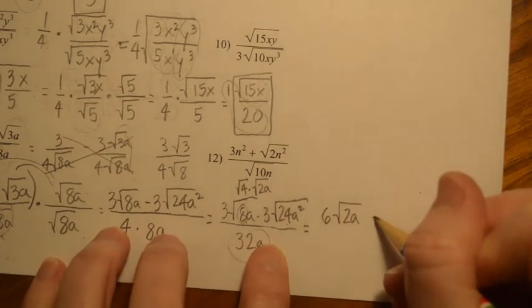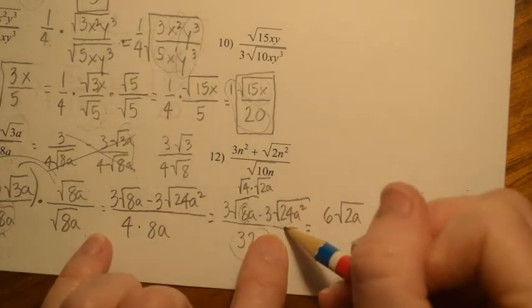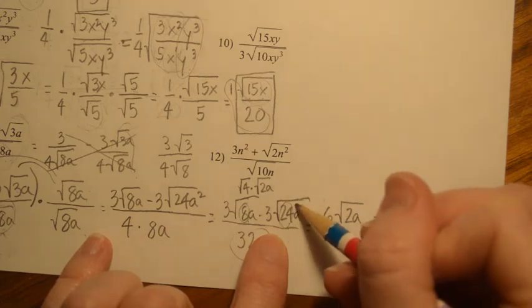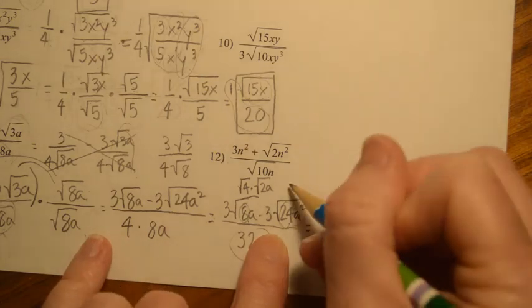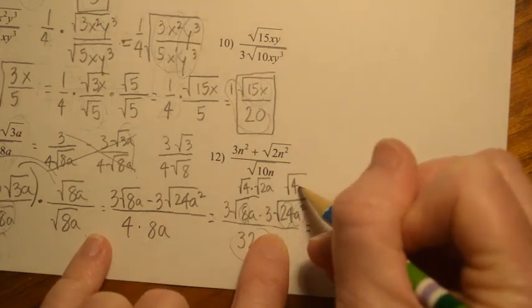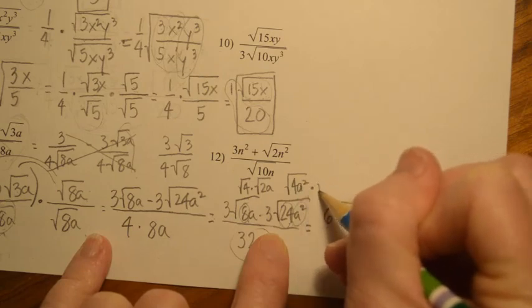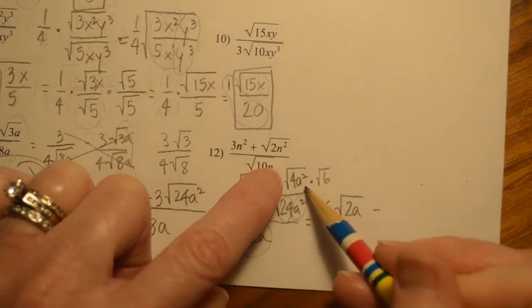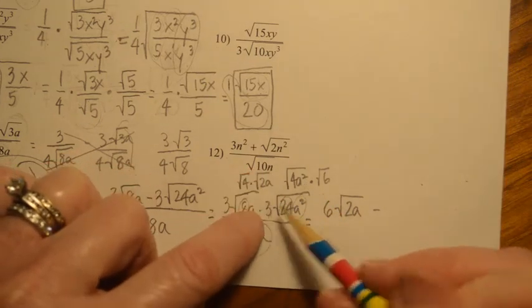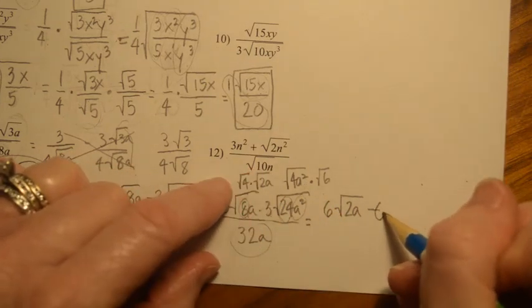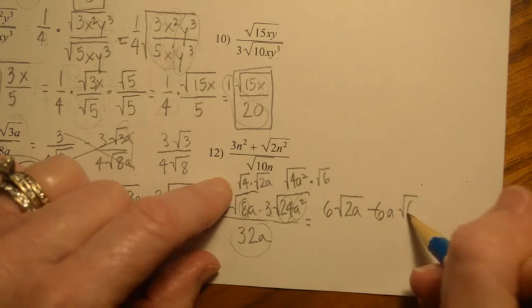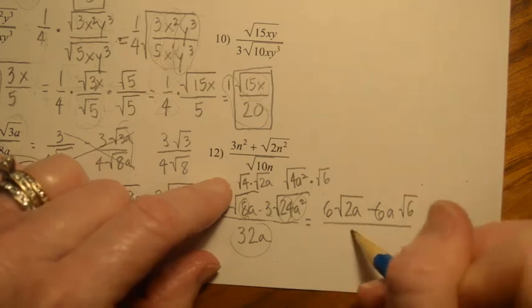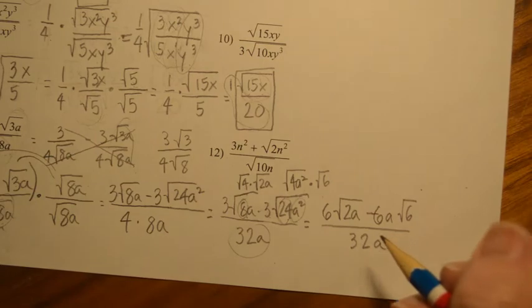Minus, let's do the same thing. There's a 4 in here, and this is also a perfect square. So I'm going to break it up as 4a squared times 6. That 4a squared will come out as a 2a and join the 3. So this is minus 6a times square root of 6, all over 32a.